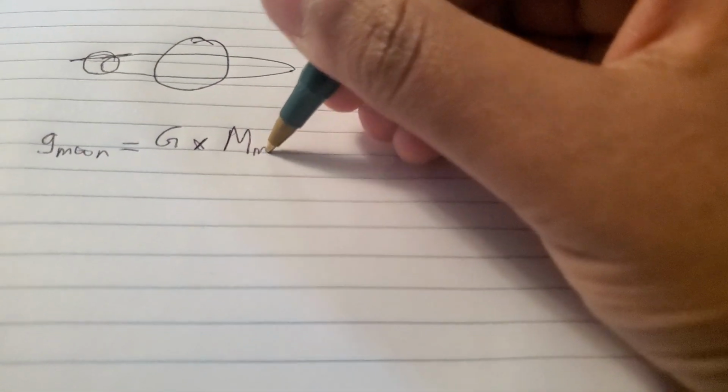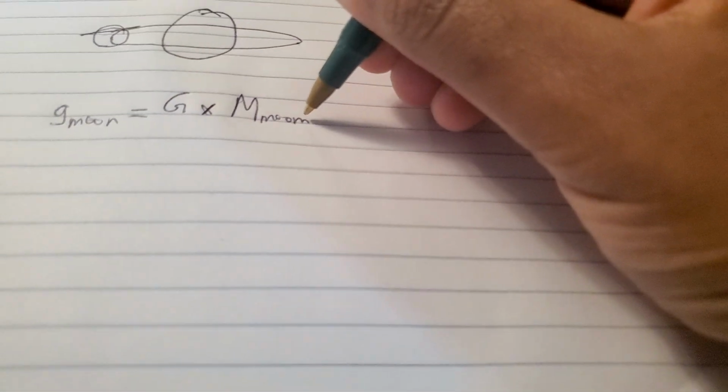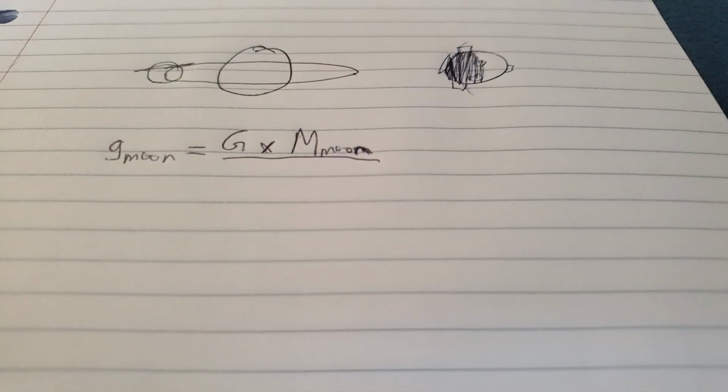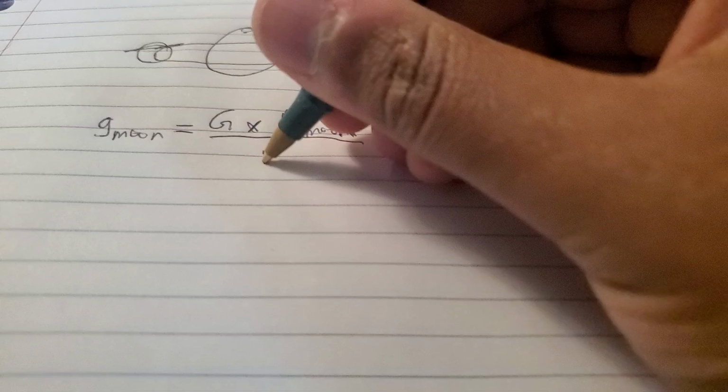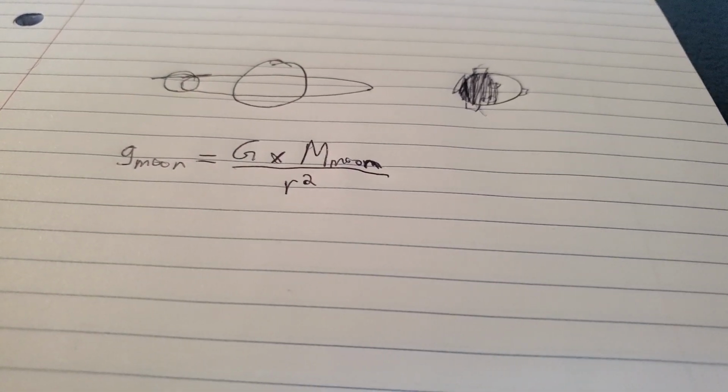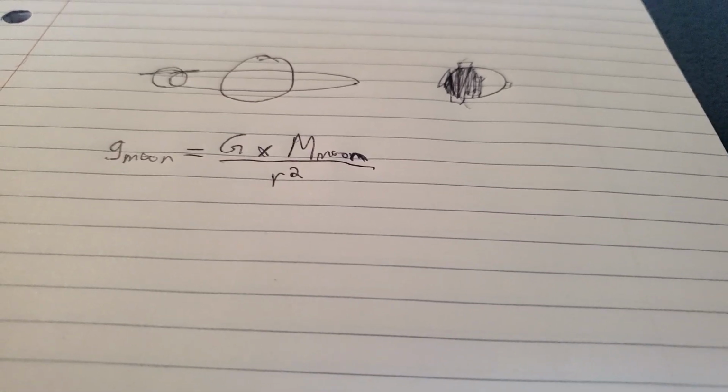So that's mass of the moon. Oh my god, I'm having a seizure. There's a few hours left till the Space Gauntlet contest. And that's all divided by the radius squared. Okay? I'm having a brain fart.